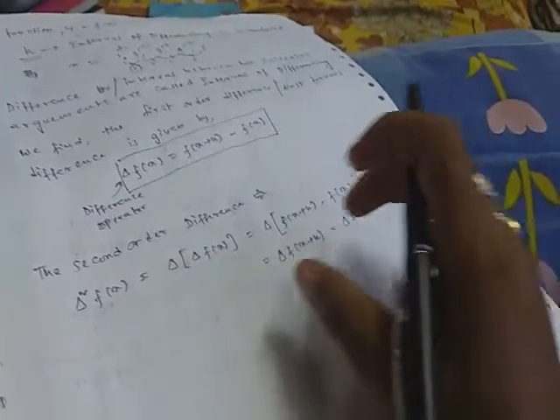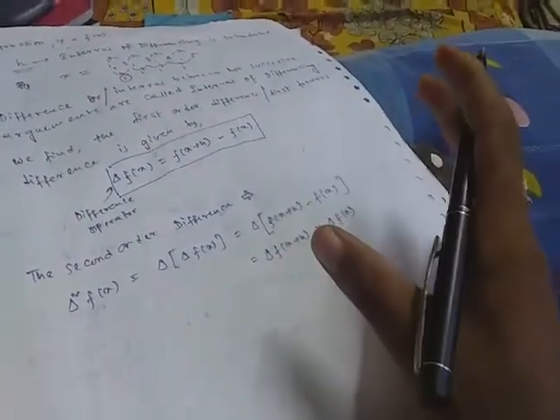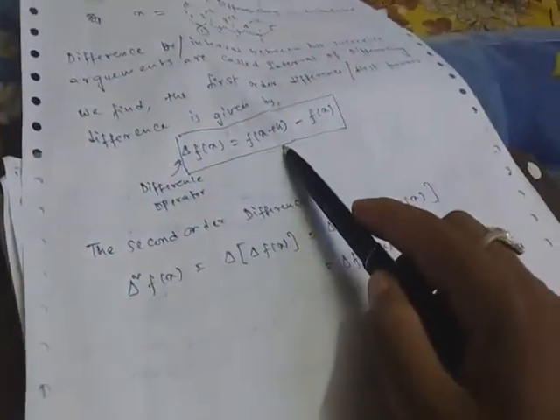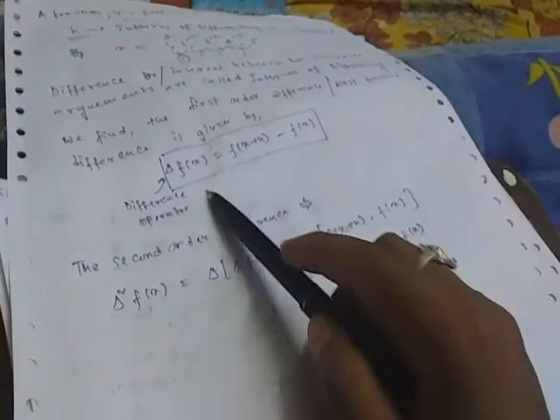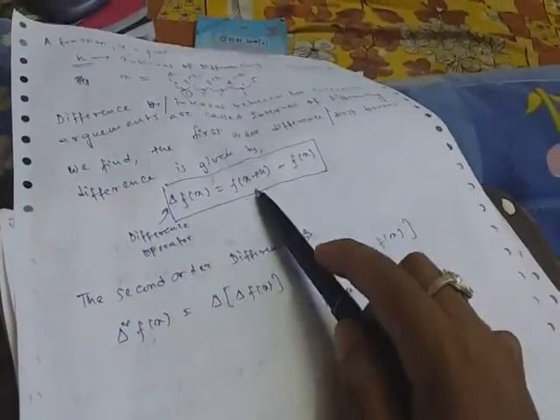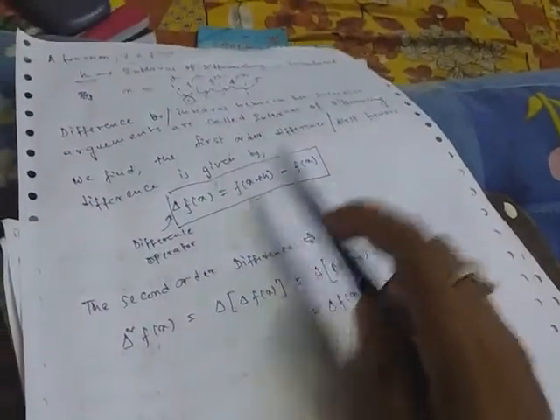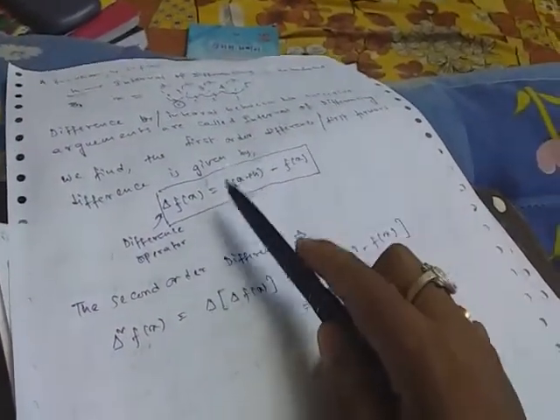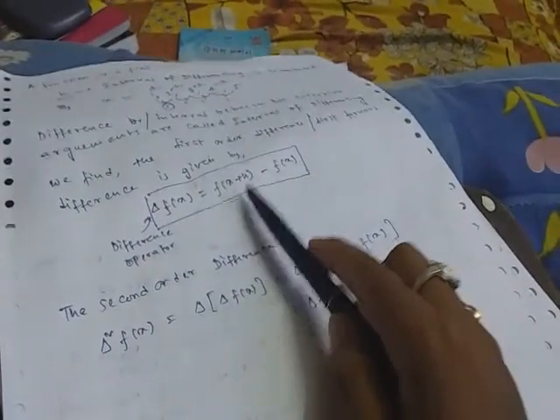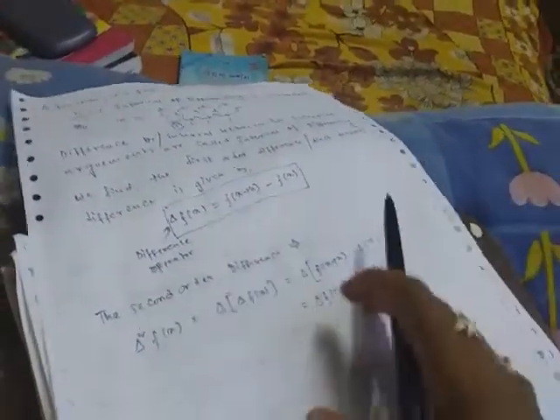Now here are two terms. If del of f(x) is equal to f(x+h) minus f(x), then del of f(x+h) will be equal to what? f(x+2h), hence it is increasing by h only. So del of f(x+h) will be equal to f(x+2h) minus f(x+h).